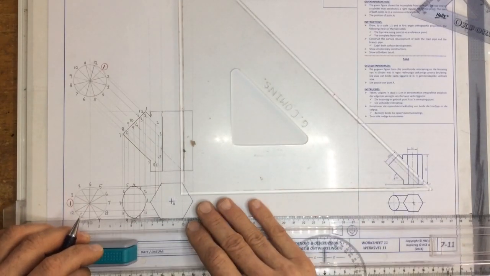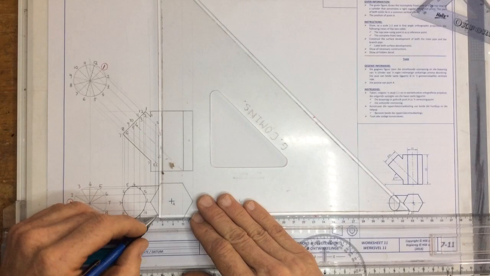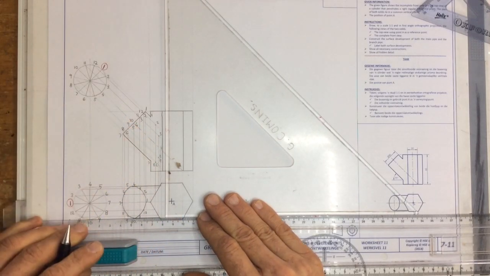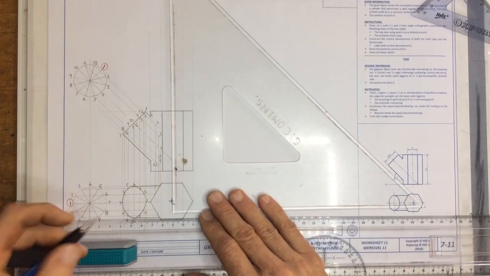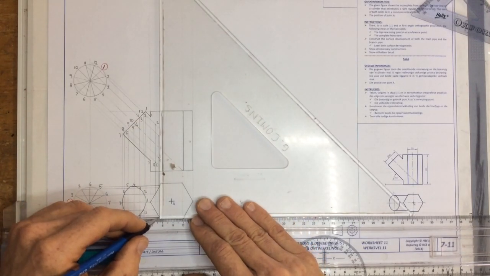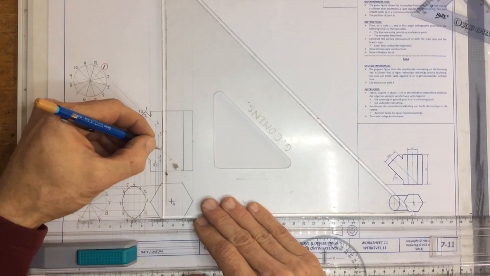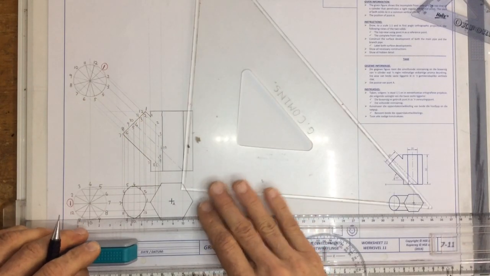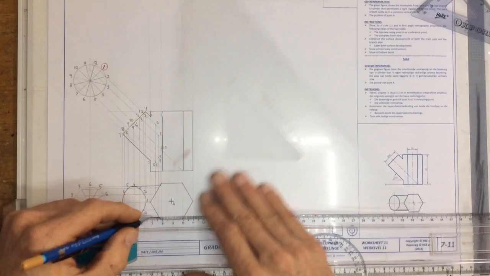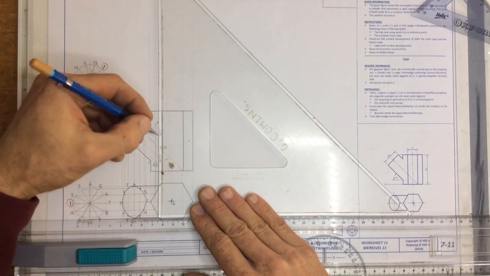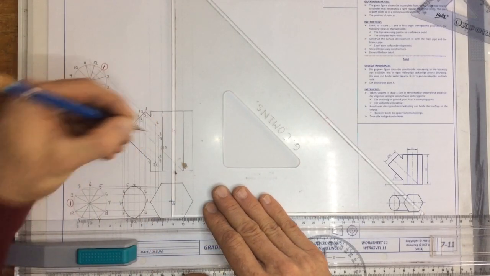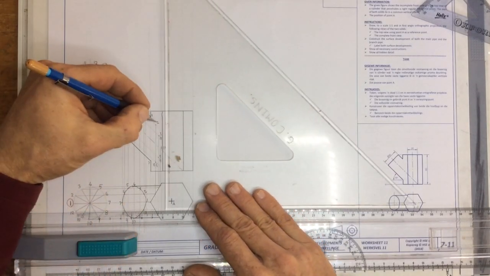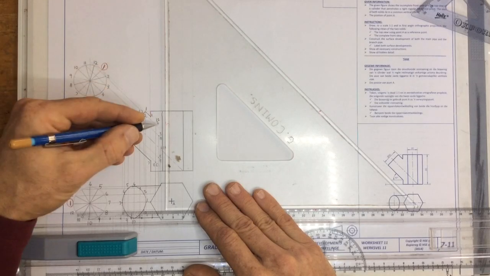Number 9, take that across, and that should link up directly on top of number 5. Number 10, take that across, and you should find that it links up exactly on the same point as number 4. So there's 4 and 10. Number 11, take that across, take that up. 11 will intersect on the same point as number 3. Number 12, take it across, take it up, and you find that it is on top of point number 2.